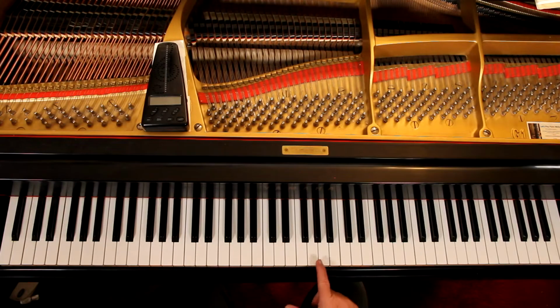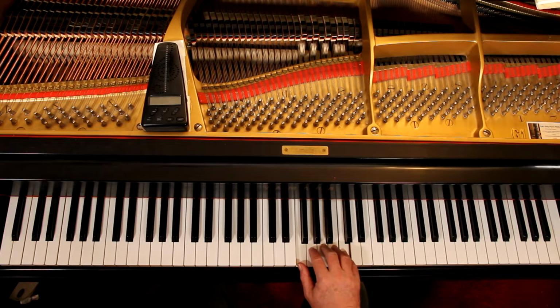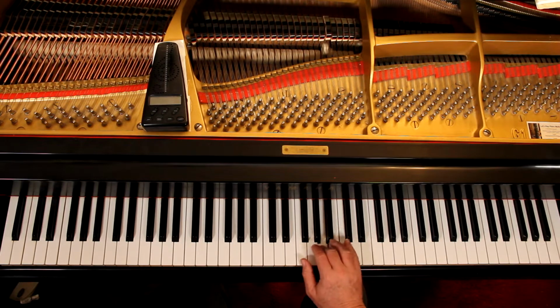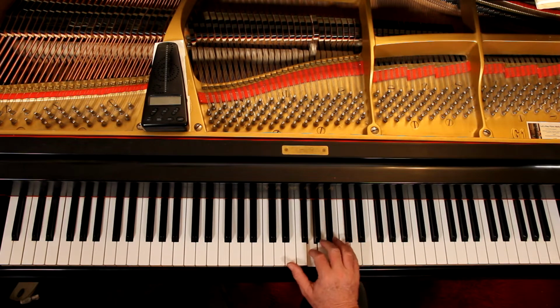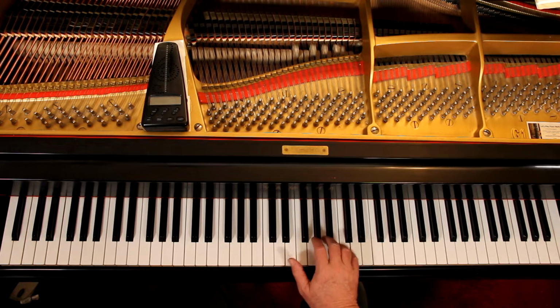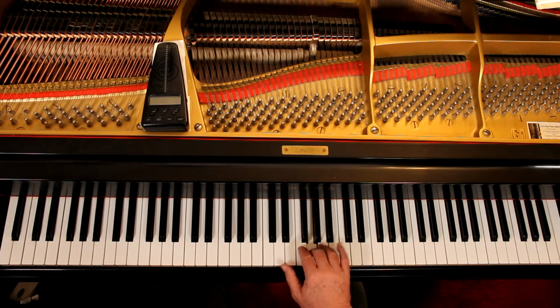You're starting here in the right hand. And it's 1, 2, 3, and then a B flat. I'm going to use that fourth finger on it. Bring the thumb down. So really we're in this position here. The thumb's down here. And then during the rest in the second line, you come down with 1, third finger again.